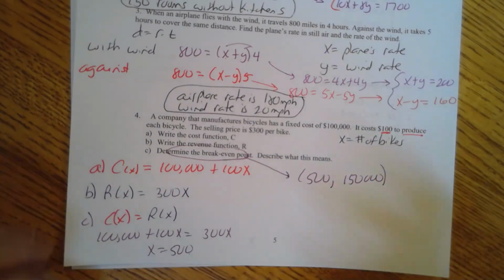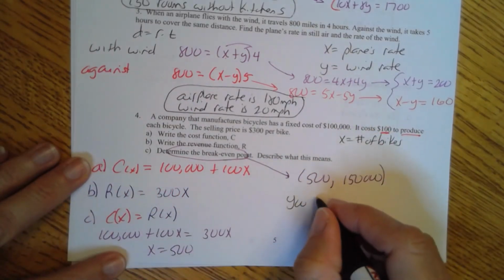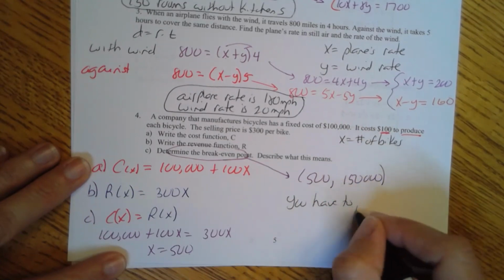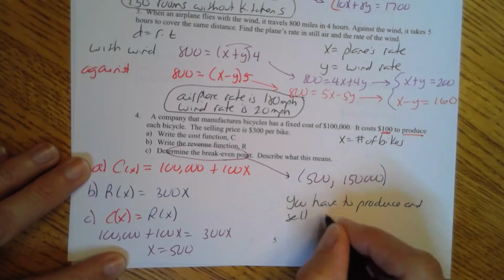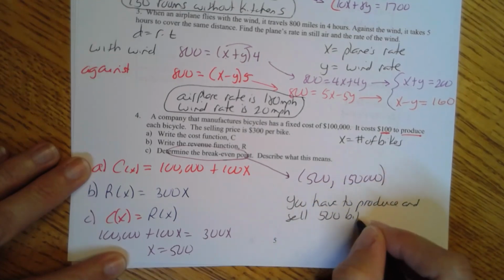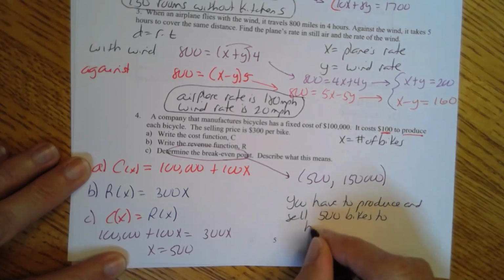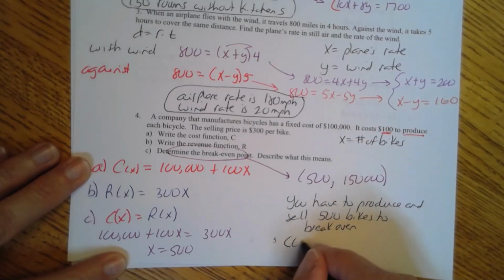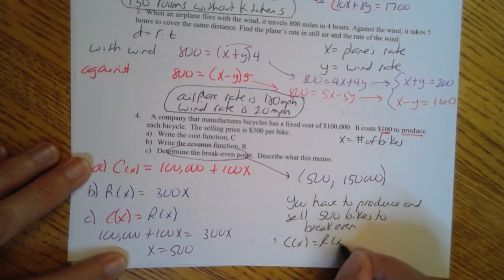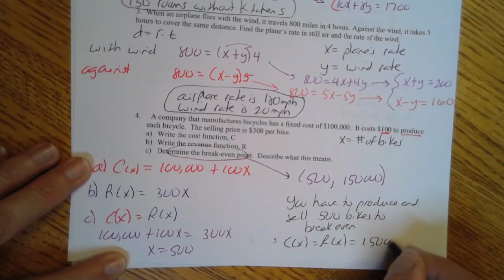Well, that means you have to produce and sell 500 bikes to break even. And your cost and your revenue are equal at 150,000.